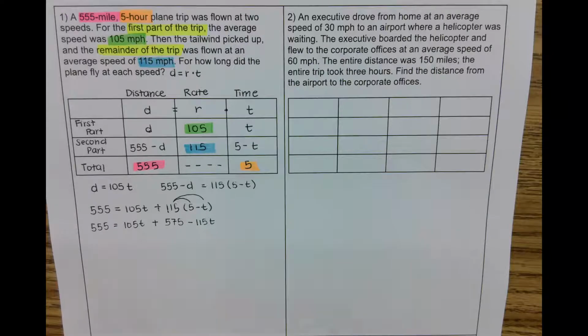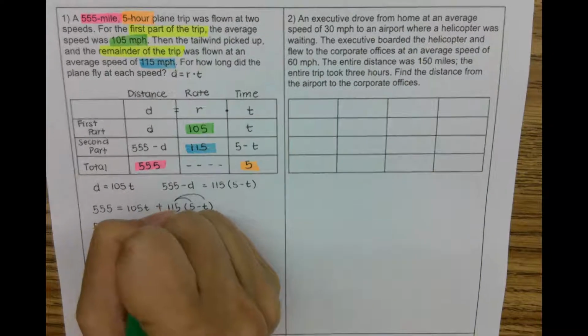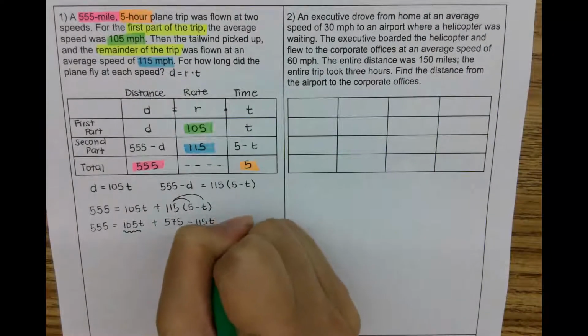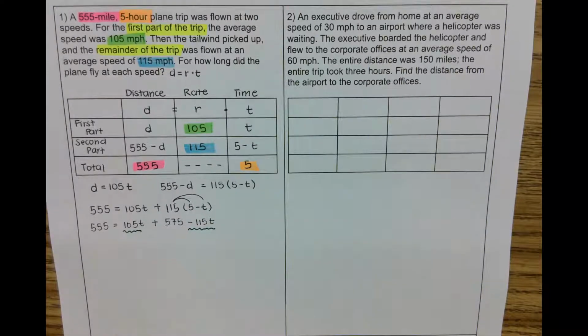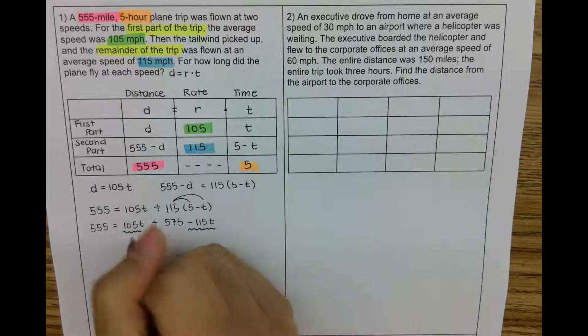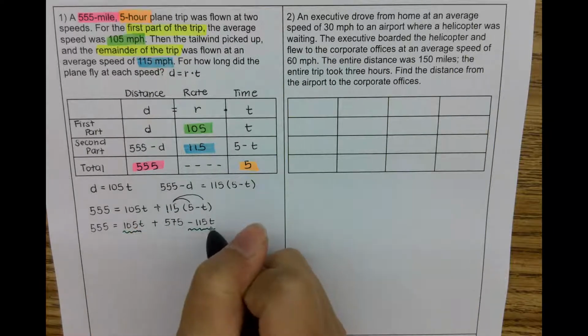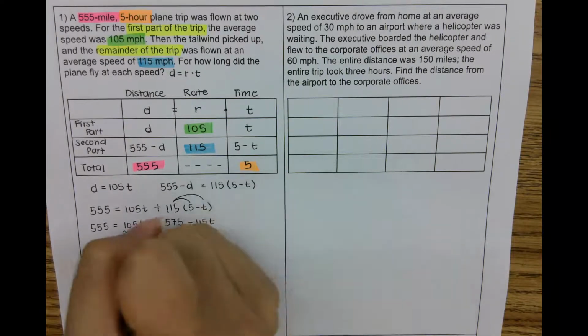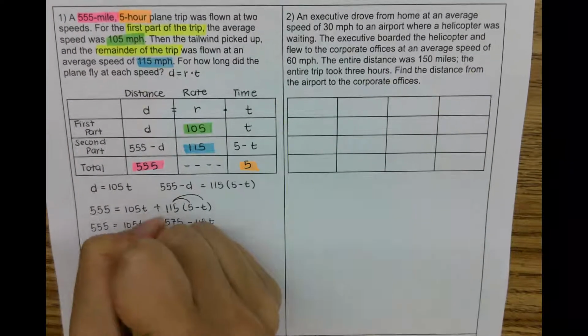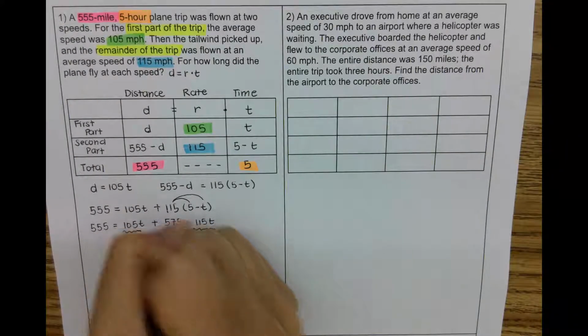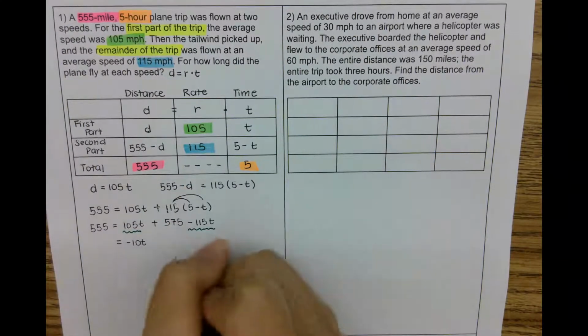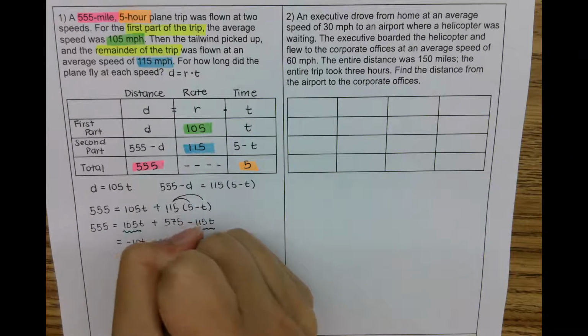Like terms, 105t and negative 115t, so I'm going to combine them. 105t minus 115t is negative 10t. Everything else, the 575, I didn't touch.